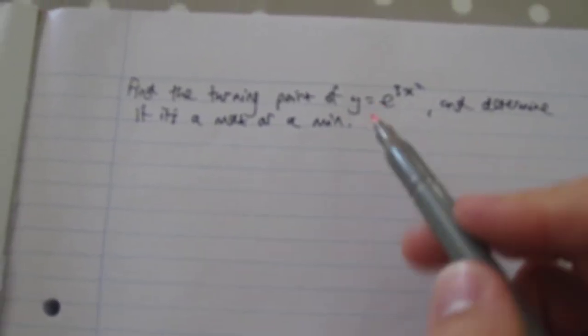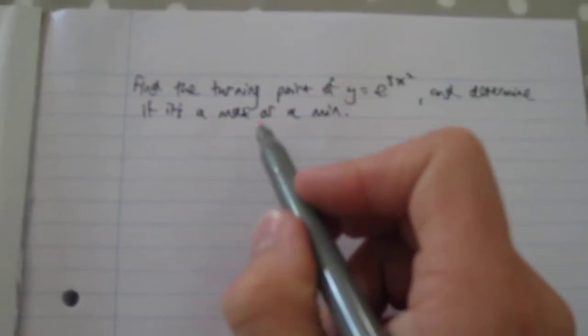Alright, so we're going to take a look at turning points. Here we're asked to find the turning point of y equals e to the power of 3x squared and determine if this is a max or a min. We mentioned this very briefly. Actually the second one of these, the max or min, we didn't really mention, but anyway.